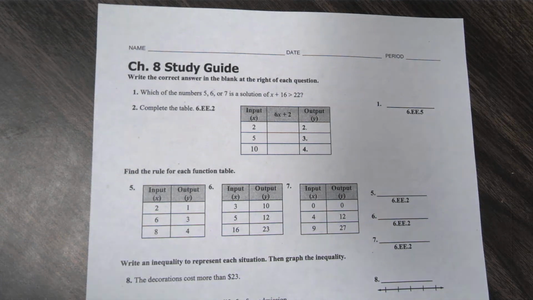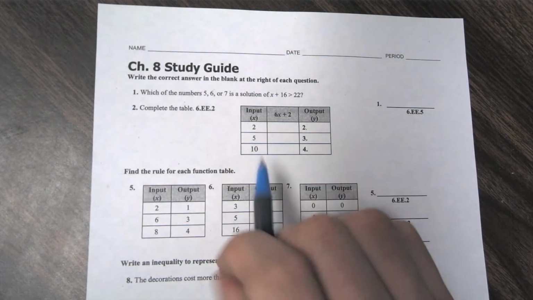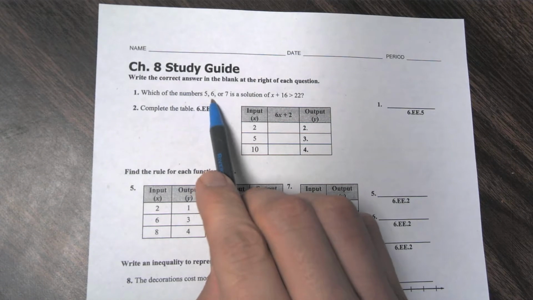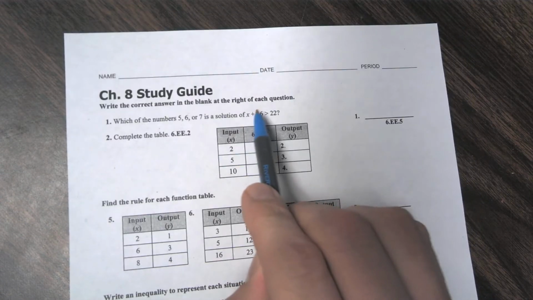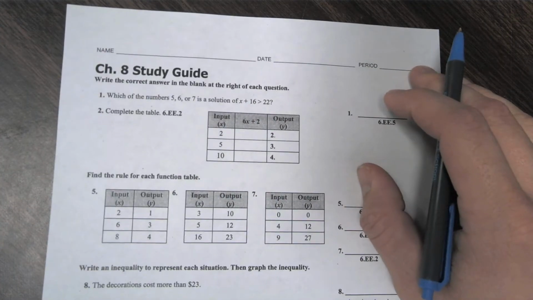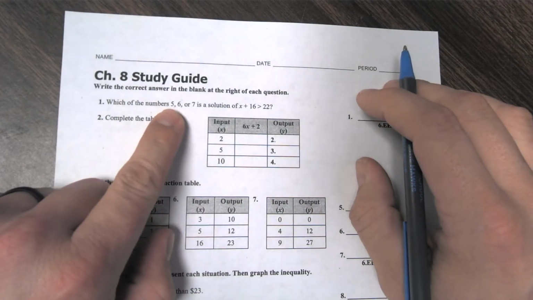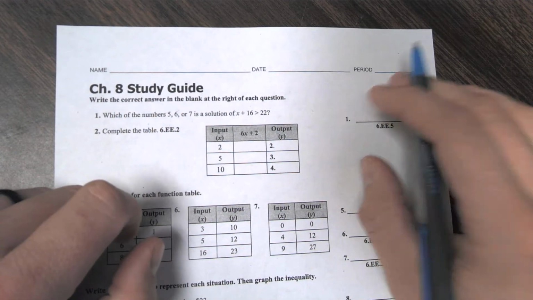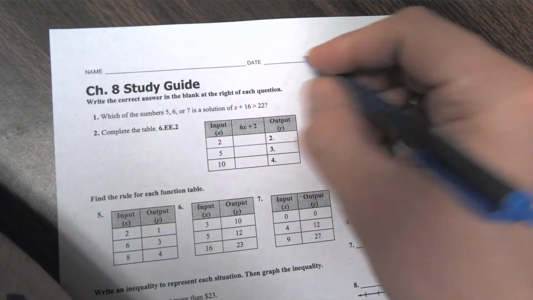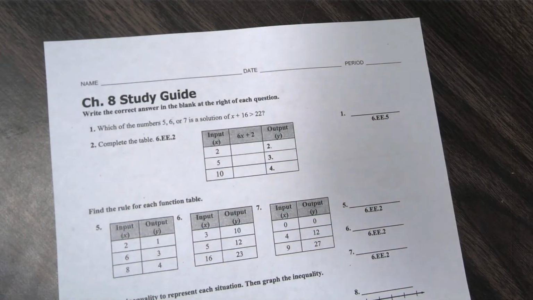Alright, so the Chapter 8 study guide. So number 1, which of the numbers 5, 6, or 7 is a solution to x plus 16 is greater than 22? So for this one, all you're doing is replacing x with each of these numbers to see if it's a solution or not. So we replace x with 5.